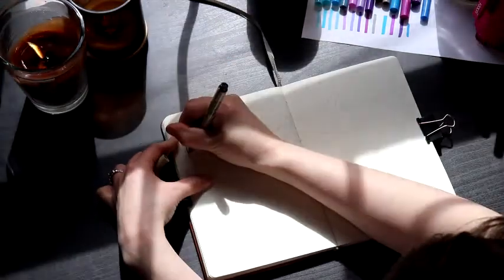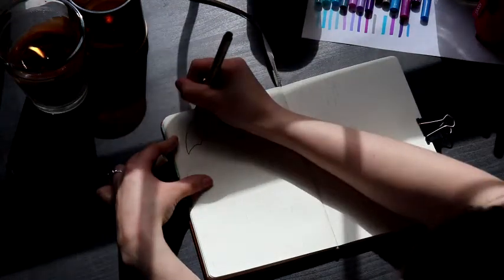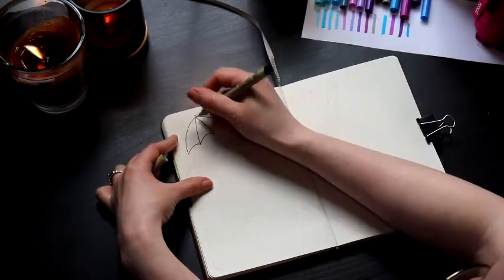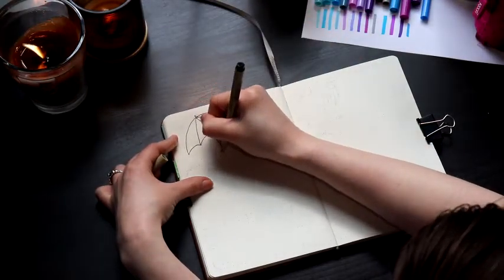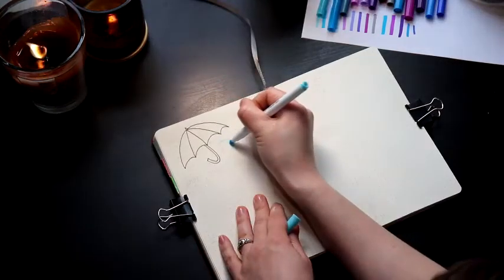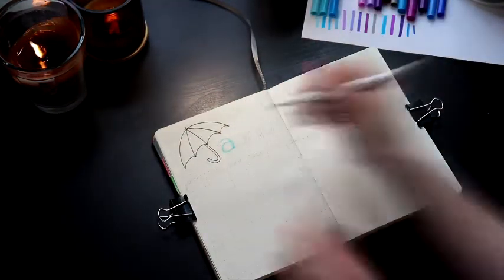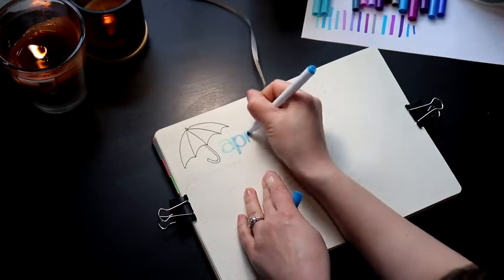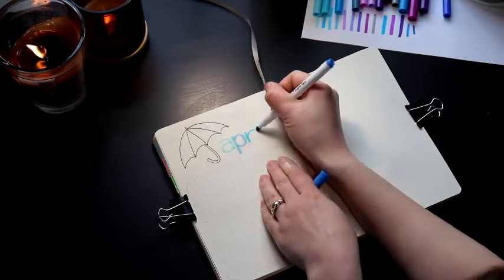And getting into the April calendar page, I chose a rainy day theme for this month, so lots of rain and umbrellas, and it turned out really cute. The whole spread is a lot more illustrative than my previous months have been so far, so I really tried to branch out and do something different this month.